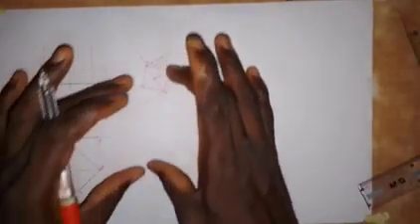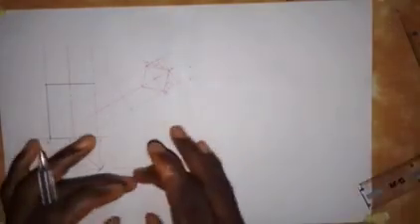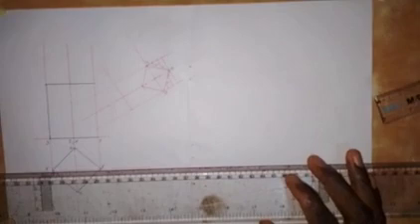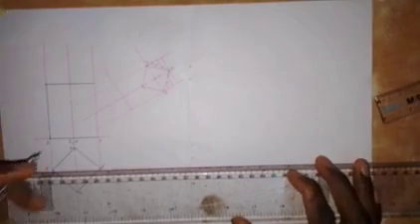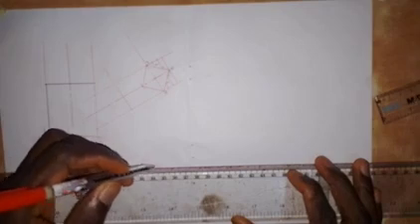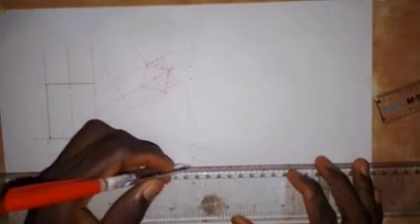Now we also need to replicate the same thing here in the plan that is down here. So I'm going to extend this line. I'm going to extend this center line.